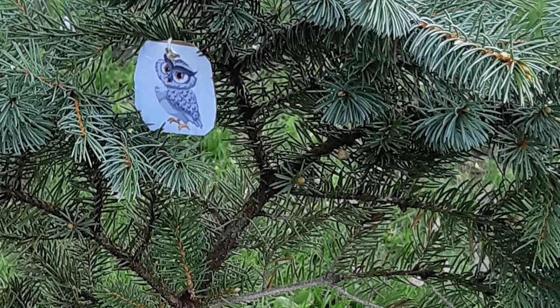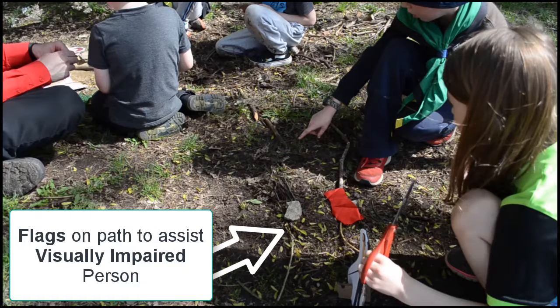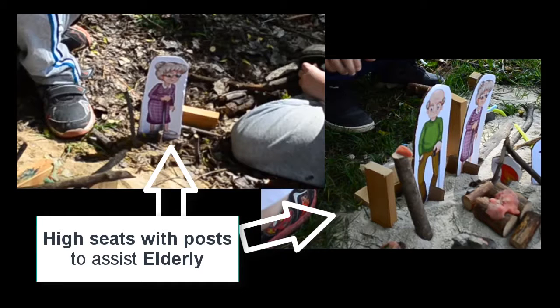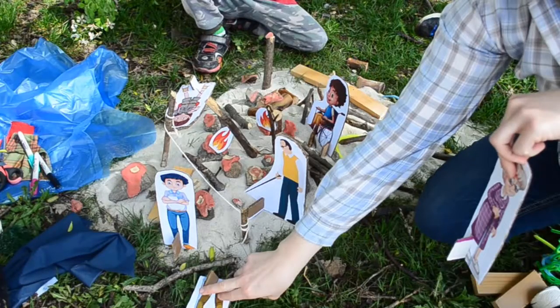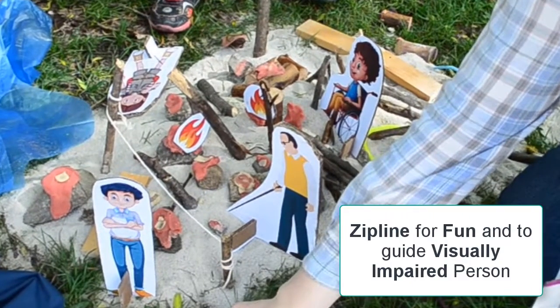As the owl was used until the end, this caused some children to probe and inquire why the owl was there. I observed that providing lots of sensory materials to work with and asking open questions got children thinking about how they could include others. And they came up with some really creative solutions to make their campfire area inclusive and welcoming. One of the most surprising inclusive ideas was the creation of a zip line, which the children proposed could also be used as a guide for a visually impaired person.